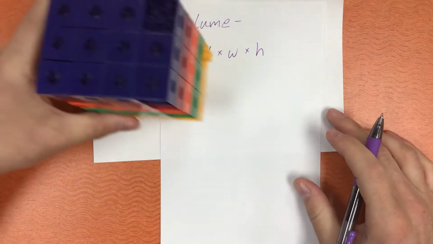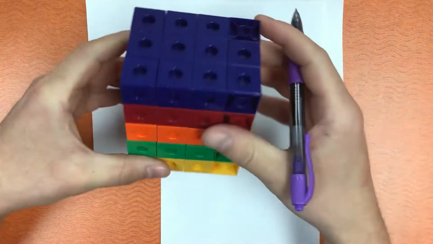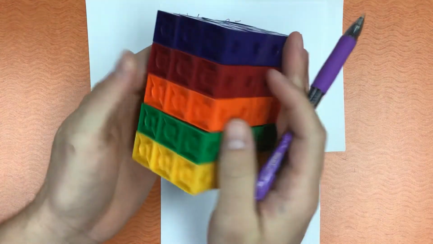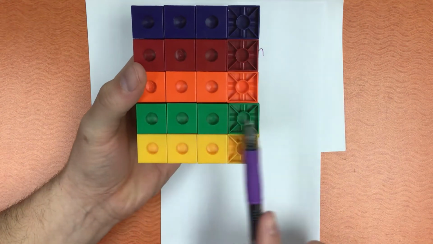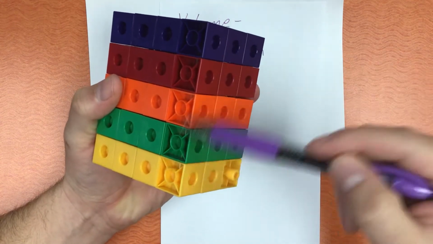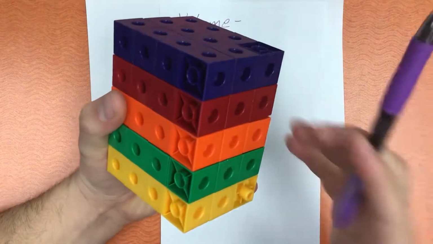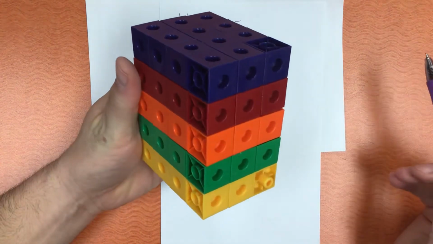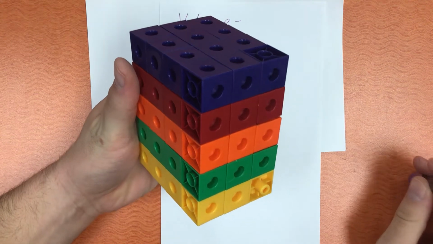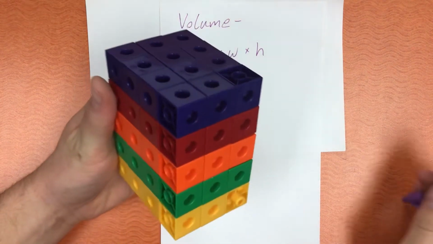So now let's look at our cube again here. So I have my cube. It doesn't stay together totally, but you get it. I have a length, I have a width, and I have a height. All right? These shapes you've already looked at in your assignment, they all had length, they all had width, they all had height.